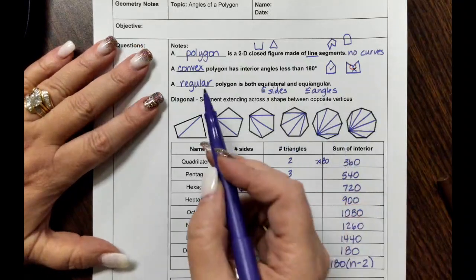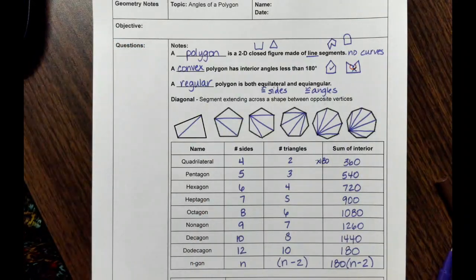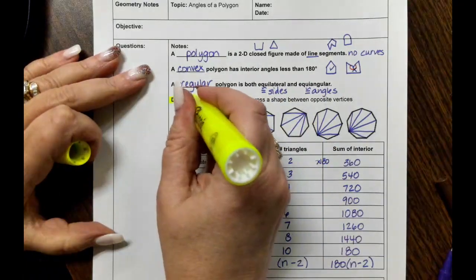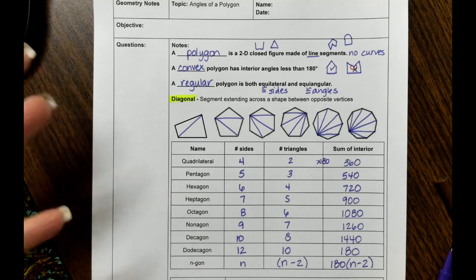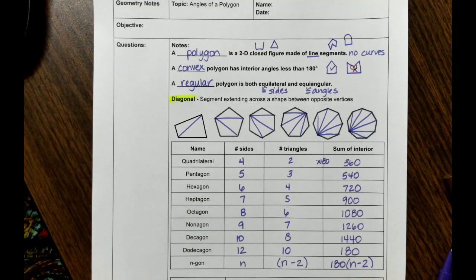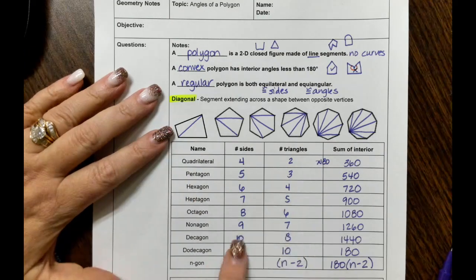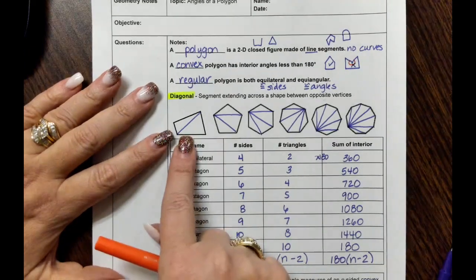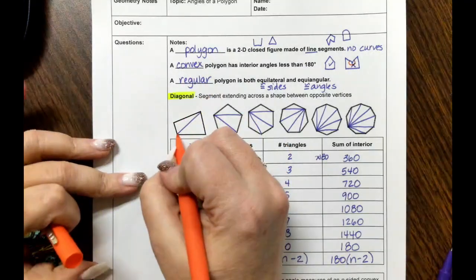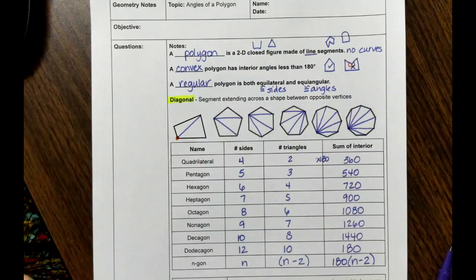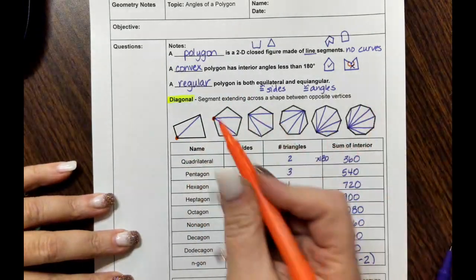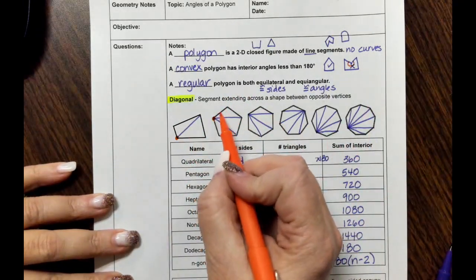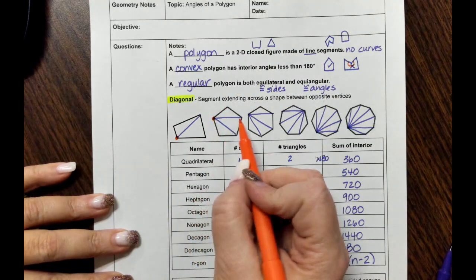Now, the word diagonal, we're going to use this word diagonal to develop where we're going next. A diagonal is a segment that extends across the shape between two opposite vertices. You can draw the diagonals from any vertex, it doesn't matter. But for this activity, we're just going to pick one vertex. So I draw in every diagonal that I could that would cut across the shape and go to an opposite vertex. This one is along the line, so that doesn't count. So I can cut across, cut across.